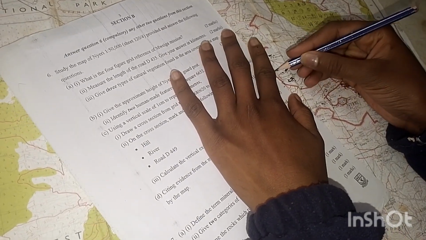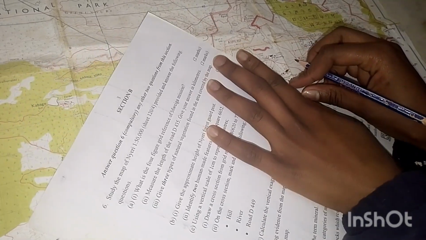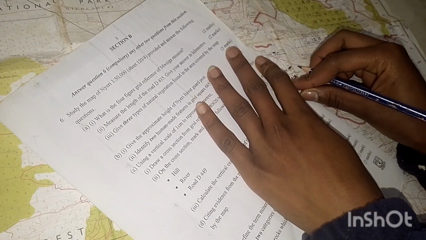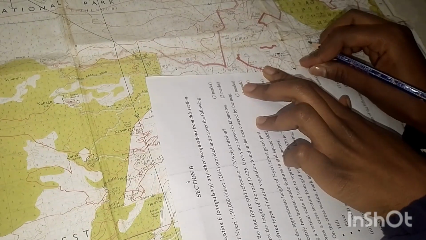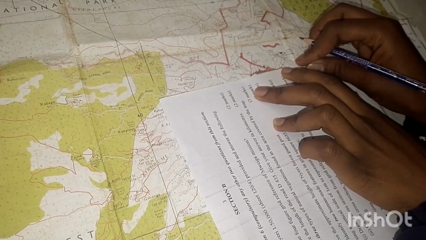So we are trying to measure the length of that road, which is D435 on the map of Nyeri. So basically that's what is happening.